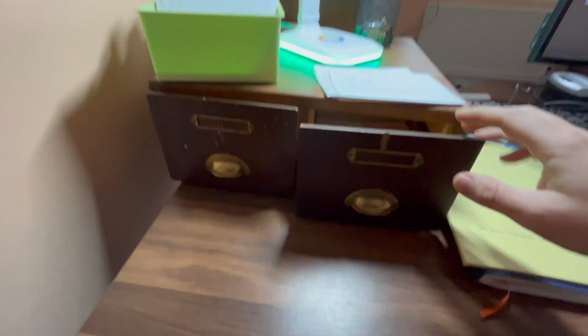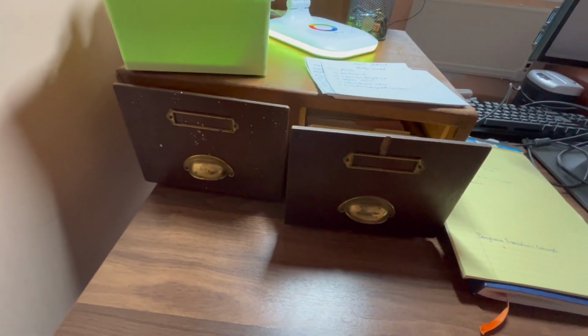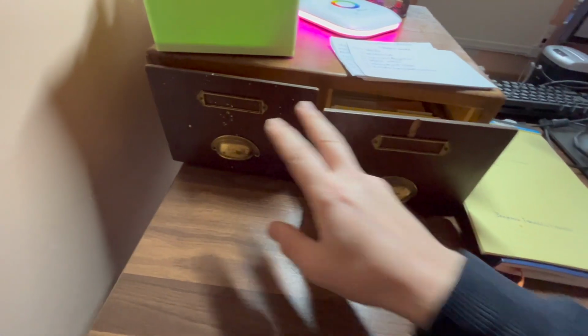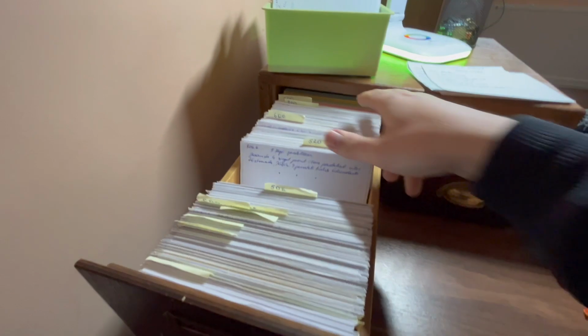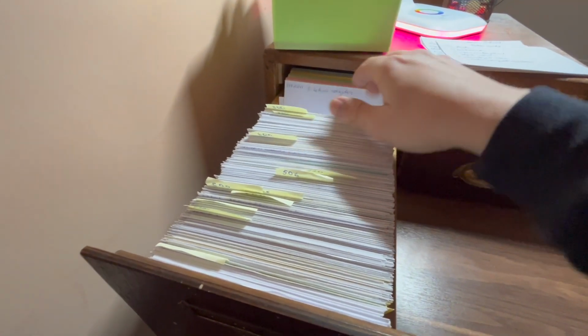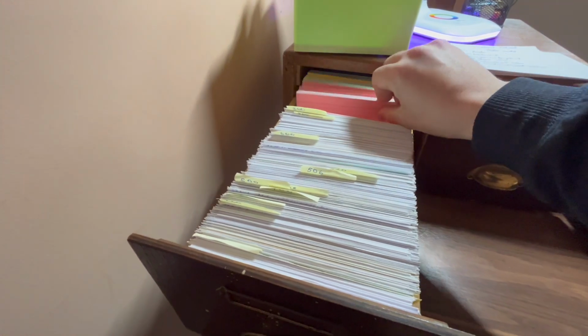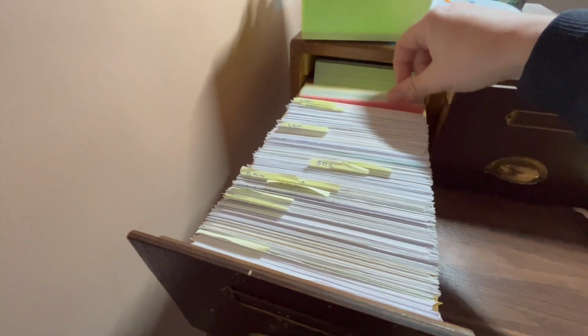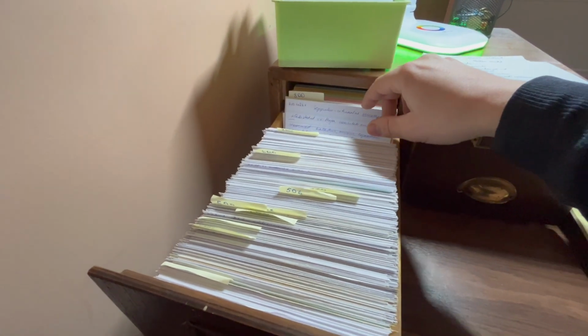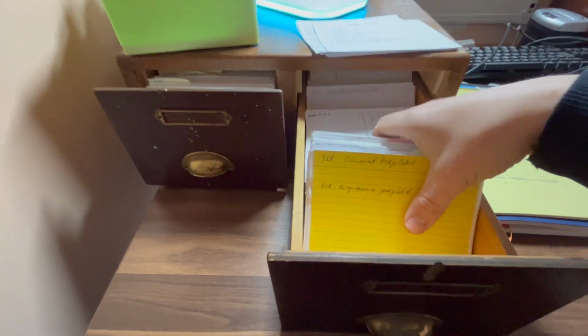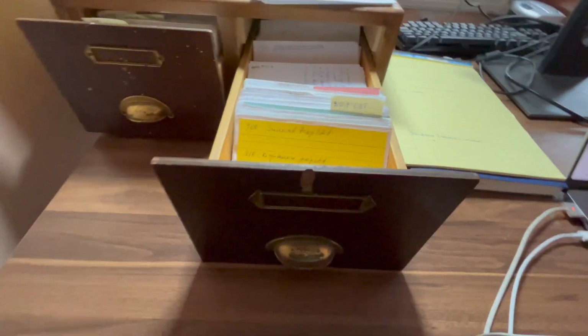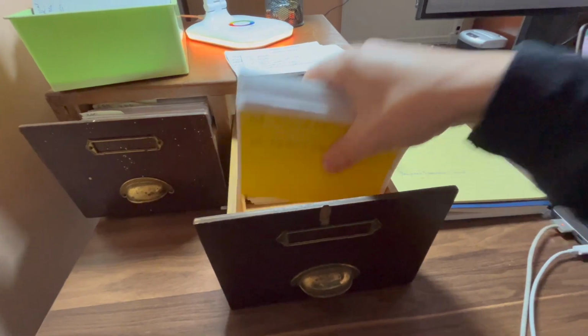So here you can see my box of notes, and it has two drawers. The left one is the drawer for the main notes, and as you can see, it's getting full already. In the back, of course, I have some empty colored note cards that I sometimes need to use. And the right drawer is for project-specific notes. So what are project-specific notes?